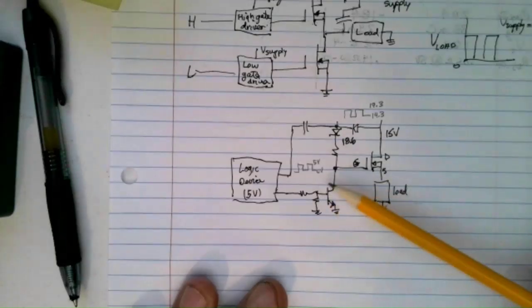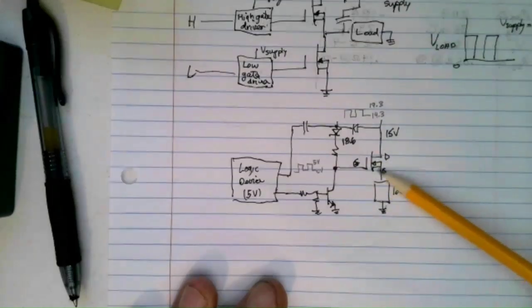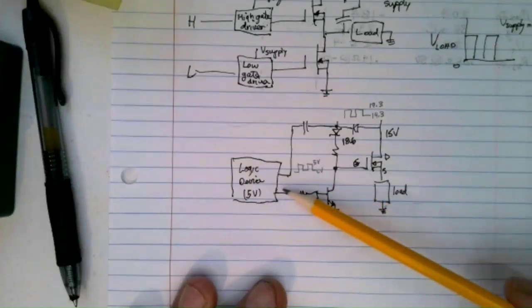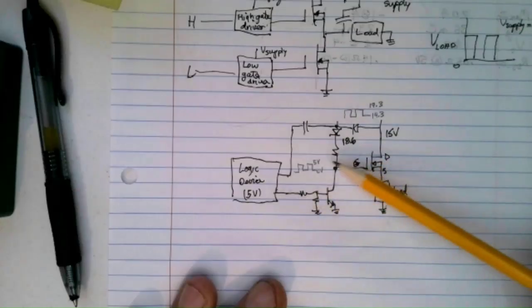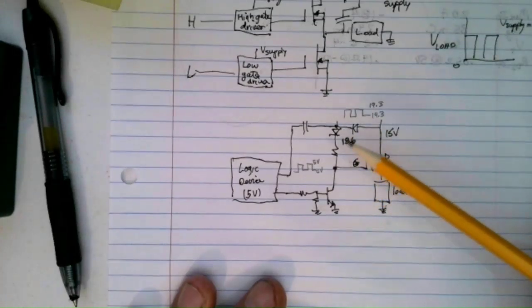So, for instance, you turn this device on with a high here, and that pulls this down and shuts this FET off when you want the load off. And then when you want the load on, you turn this BJT off with a logic low here, and then this resistor can pull the gate up to whatever the supply is.